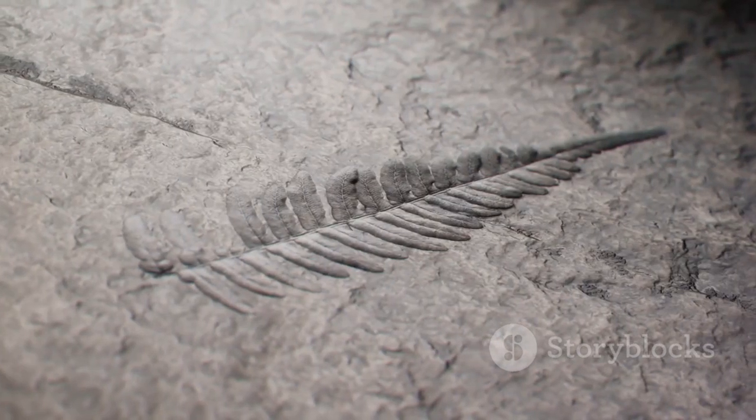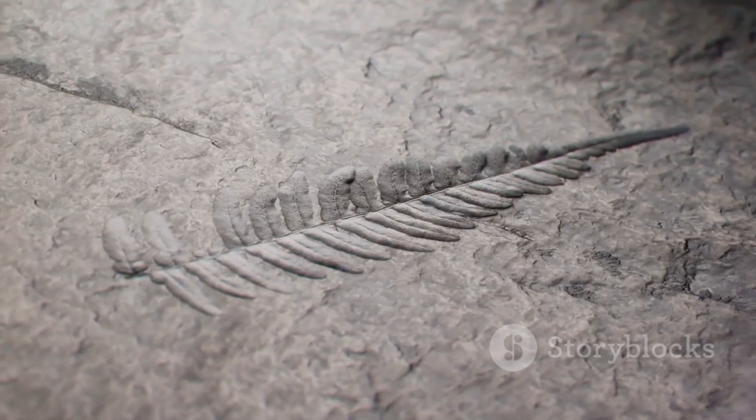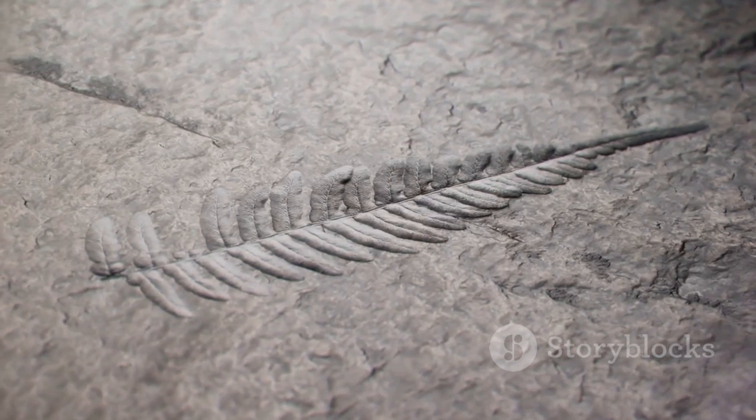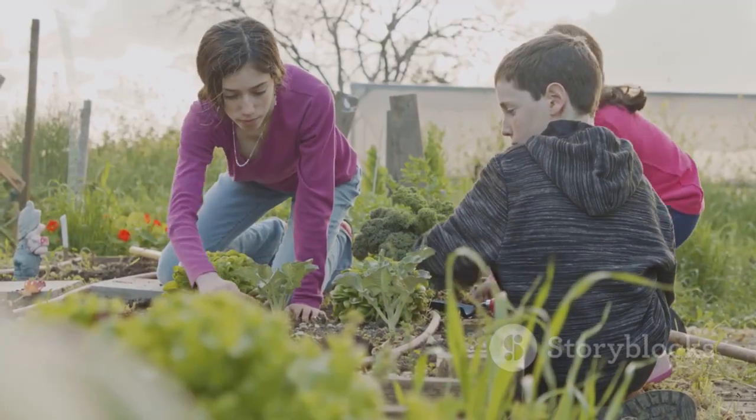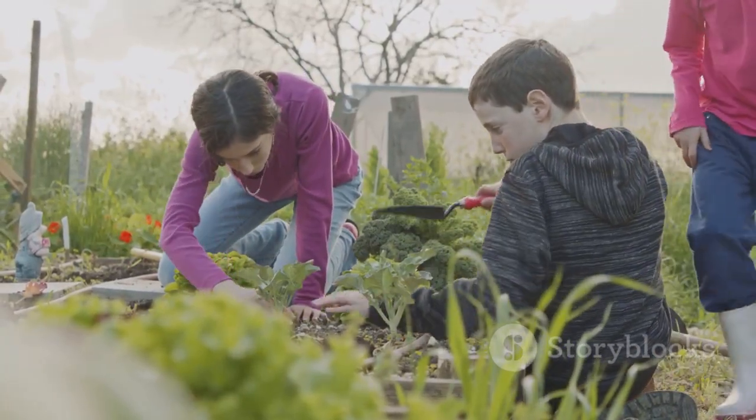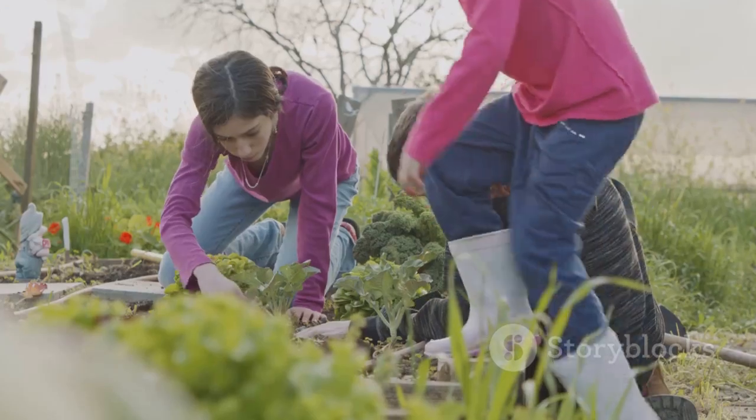The study of plants, from their ancient origins to their potential to solve modern challenges, is a journey of discovery and wonder. By deepening our understanding of the plant world, we can cultivate a future where humans and plants continue to thrive together.